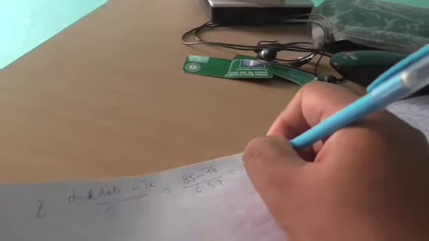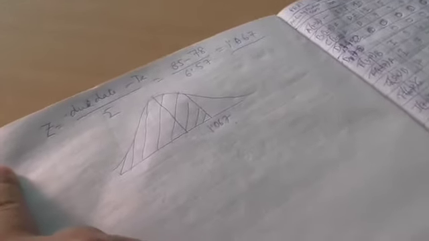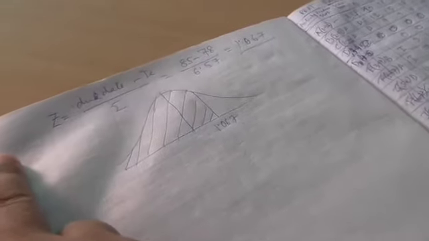So what we get is 1.067. That means the probability will be, on the standard normal curve, suppose this point is 1.067, the shaded area is the required probability. So the probability that the project will be completed by 85 days is the shaded area of the standard normal curve.